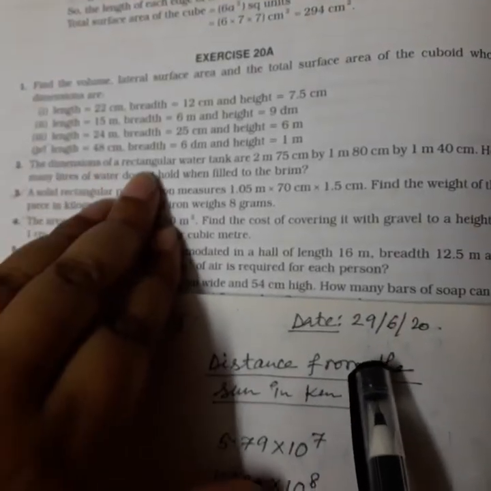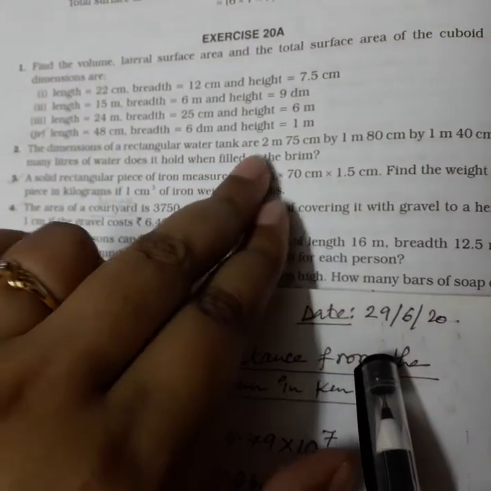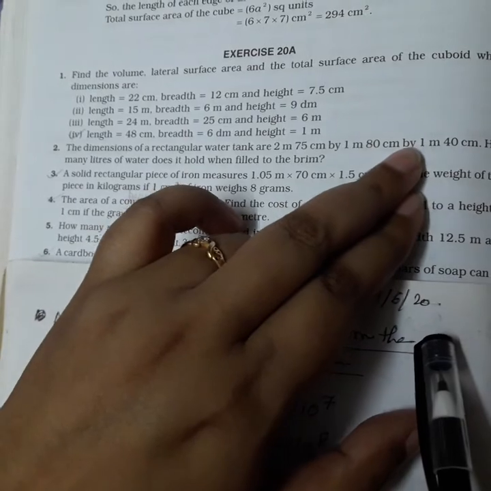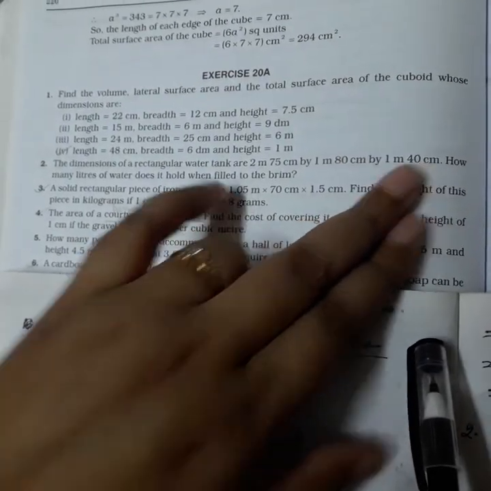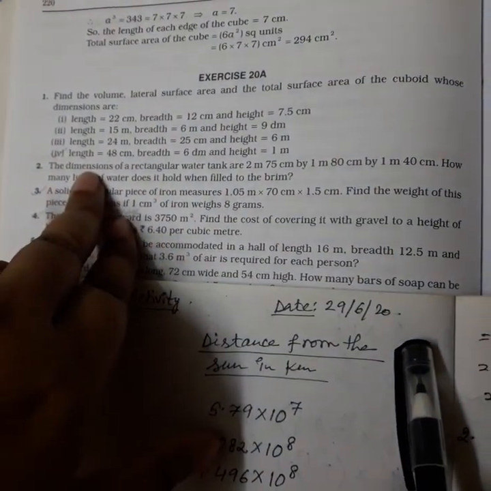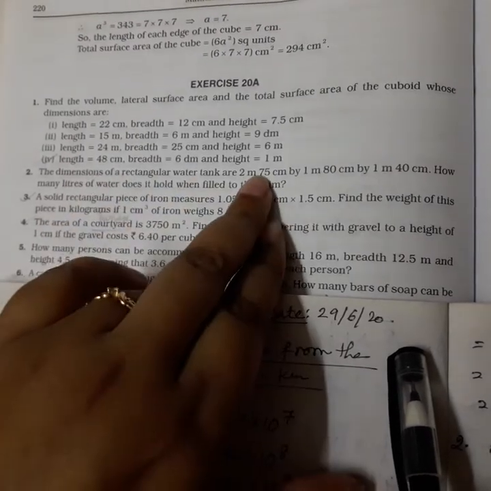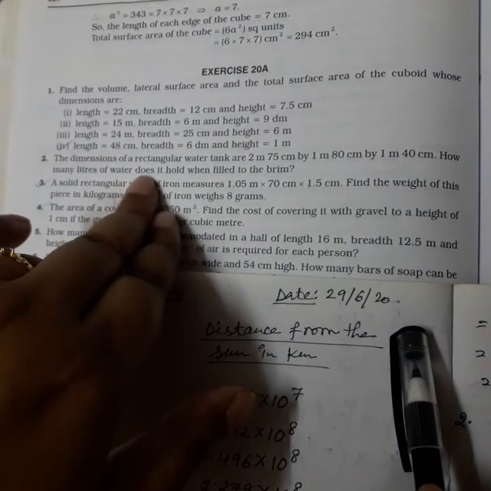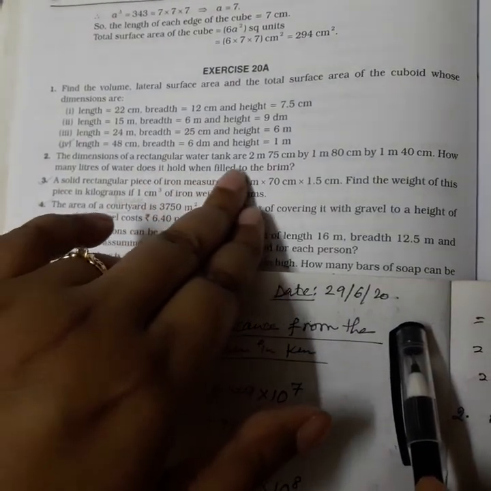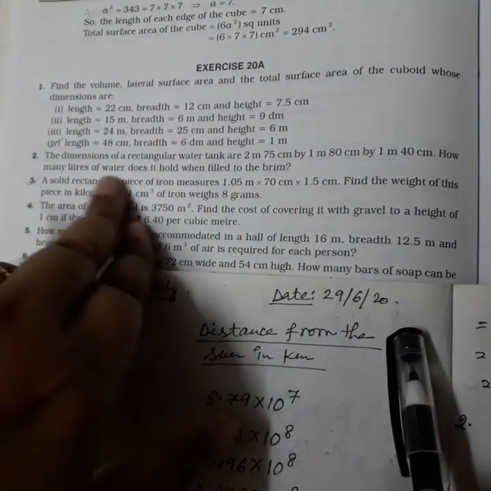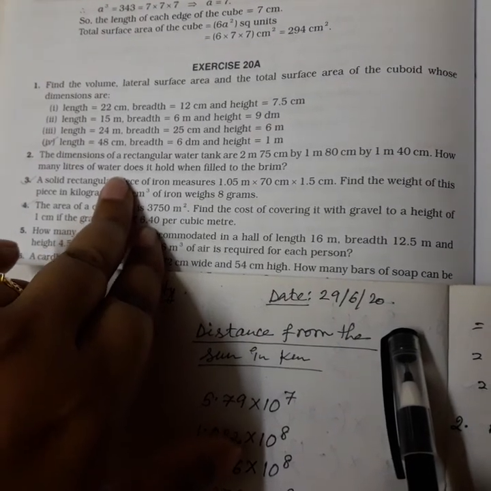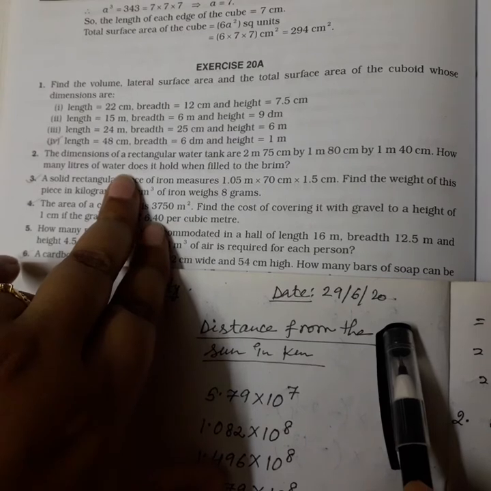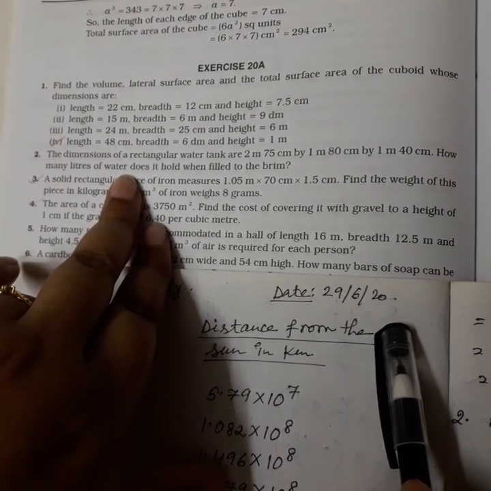The dimensions of a rectangular water tank are 2 meter 75 centimeter by 1 meter 80 centimeter by 1 meter 40 centimeter. Dimension means length, breadth and height is given. This is length, this is breadth and this is height. How many liters of water does it hold when filled to the brim? How many liters of water it can hold means the capacity of the water tank we have to find, and capacity means the volume we have to find.